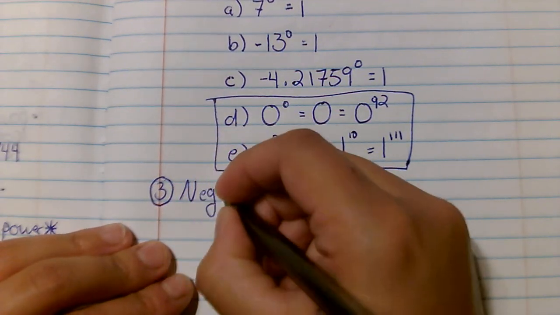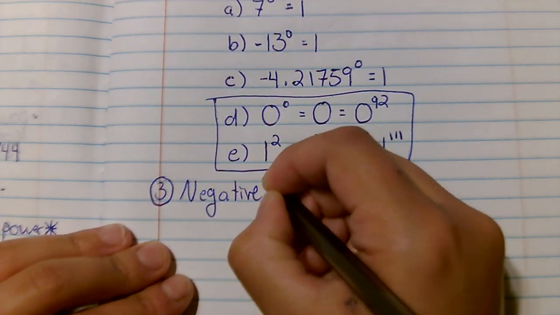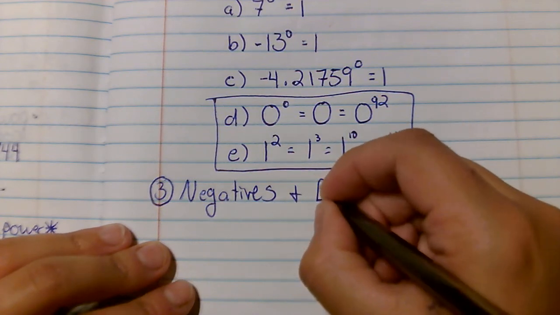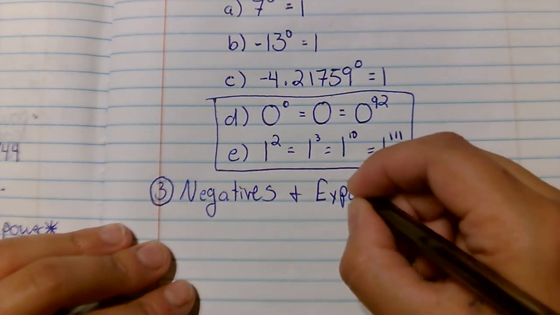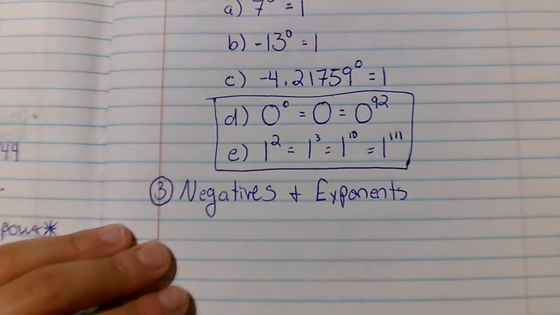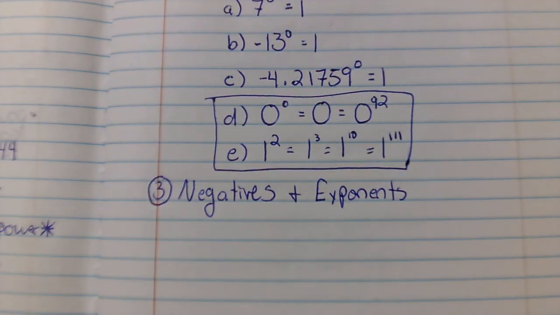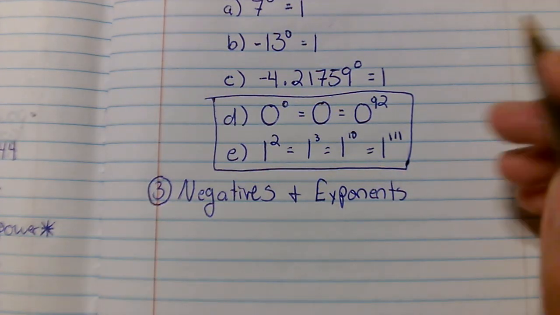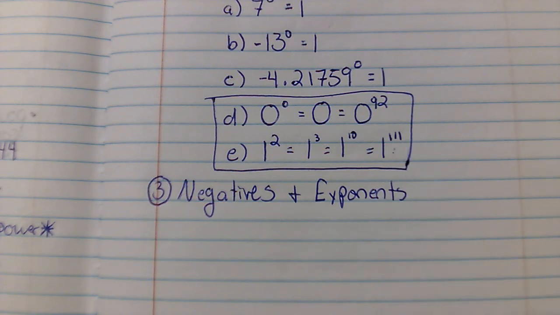Negatives and exponents. Now, when I talk about negative, I'm talking about the base number. You can have the actual exponent being negative, but that's for a totally different day.